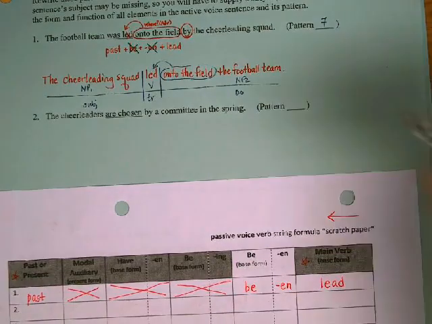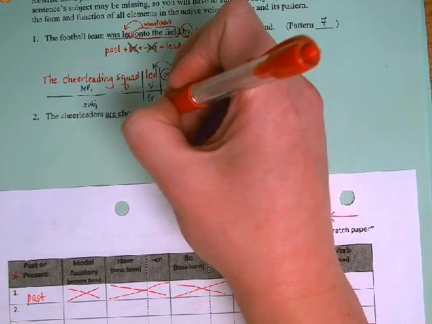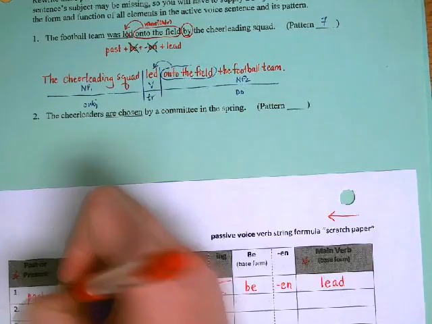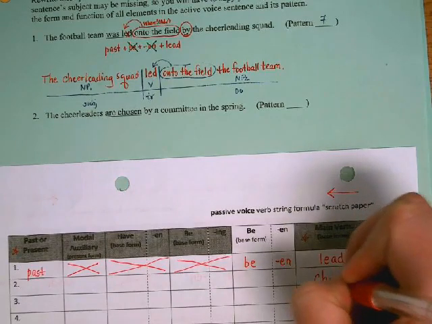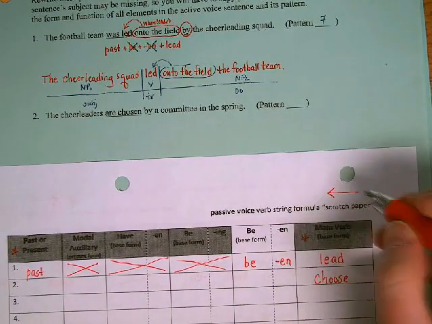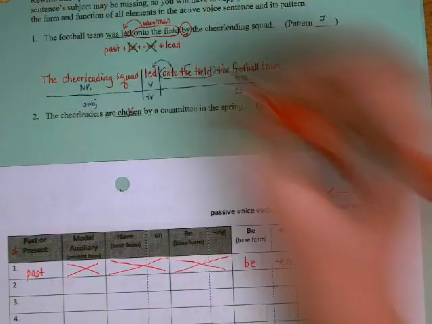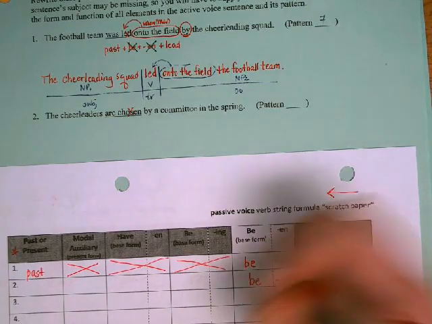So the cheerleaders are chosen by a committee in the spring. Sentence 2. So what's our verb? We want to write that out. So our chosen is our verb. So going from right to left, we say, okay, the main verb is choose, right? So base form is to something. So choose is our main verb. Then we have an R, so we're going to put that in here. It's going to go in this be plus en, which will eventually get crossed out.